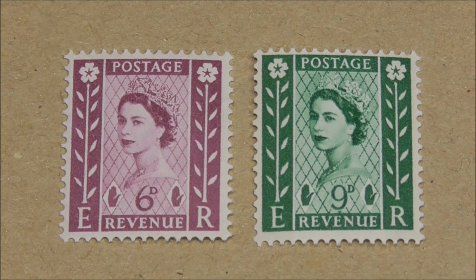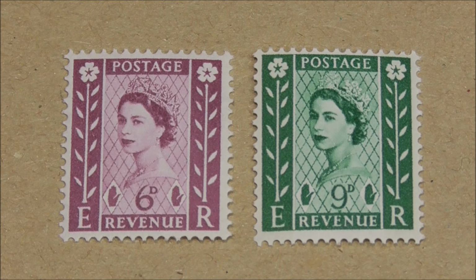Just like the Scottish stamps, once we get to the higher denominations, we have a change in design yet again. The 6d and 9d stamps show the Queen's portrait against a background of woven linen in a diamond pattern. The denomination is placed below the portrait and is flanked either side by the red right hand of Ulster.